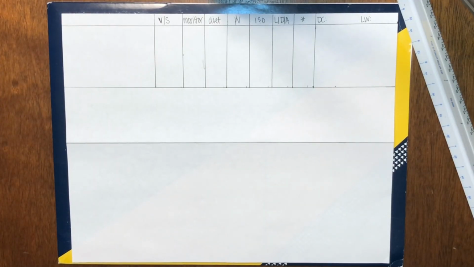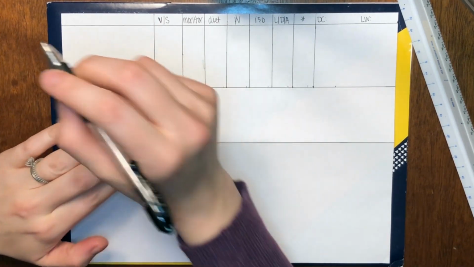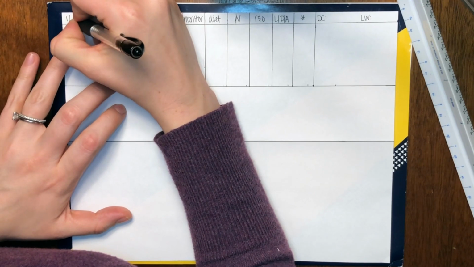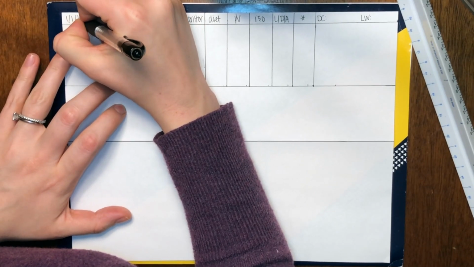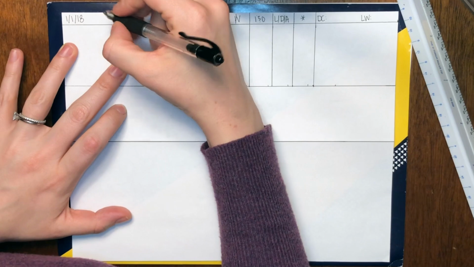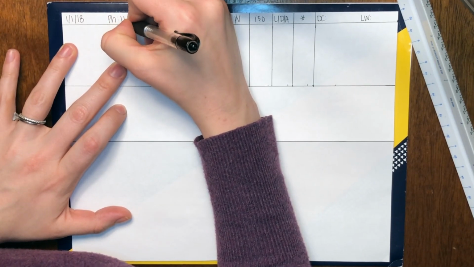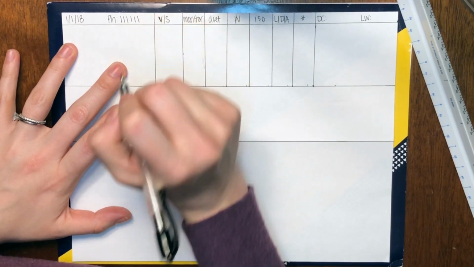Okay, so here's the basic overview of my report sheet. I have a typed one that I actually use at work, but this is the same general idea. So on the top left, I'm going to put the date of today, and then on the right, I'm going to put my phone number. We have phones on my unit. If you have a pager number and you maybe switch those out, you could put that here.